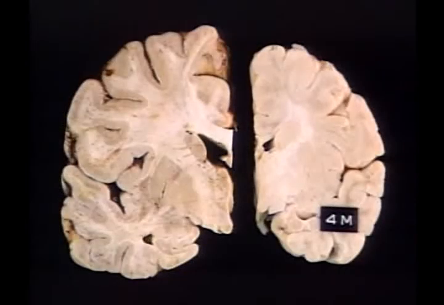In fact, on the left you see a normal hemisphere, and on the right you see a hemisphere from a 4-month-old infant. And in fact, it looks like just a slightly smaller copy of the adult brain. Basically, at term, at 40 weeks when you're born, your brain is pretty well developed. This is an amazing thing. Think of what this involves.